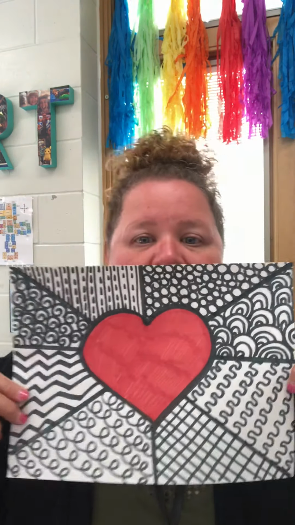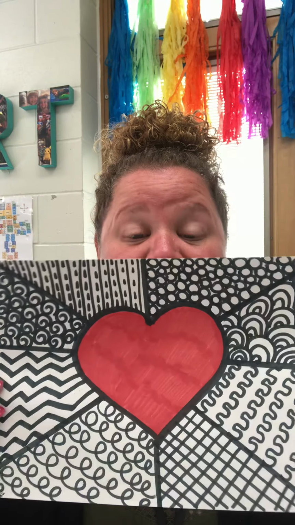So you guys ready to see the project? Okay, what we're going to be making? Voila! We are going to be making a simple shape in the middle. So you guys will decide if you want to do a heart or a star or a circle or a triangle or a rectangle, and you're going to color it in a solid color or whatever color you want.